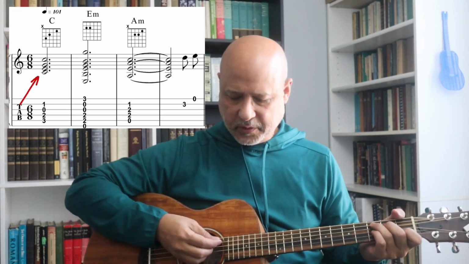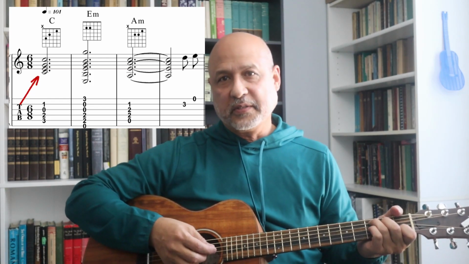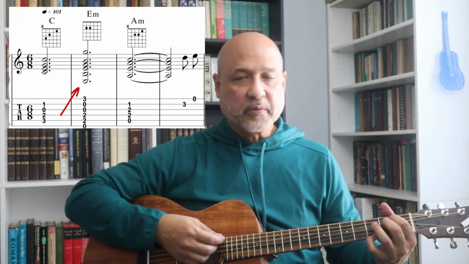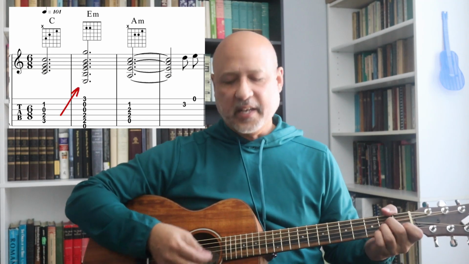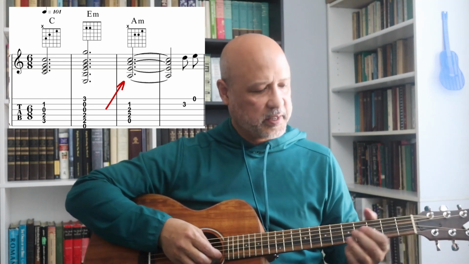So we start off with a C chord. I'll just use a pick. And that goes through 6 beats. 1, 2, 3, 4, 5, 6. Then we do an E minor with a high G note. 1, 2, 3, 4, 5, 6. And an A minor. 2, 3, 4, 5, 6. And then another measure where it's just 4 beats. One, and it just holds. 1, 2, 3, 4. Then these notes.